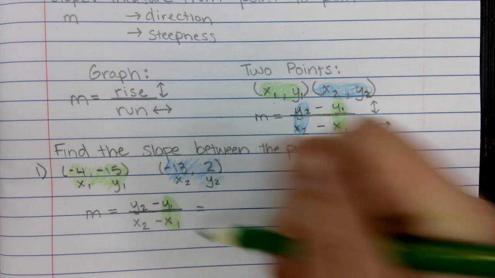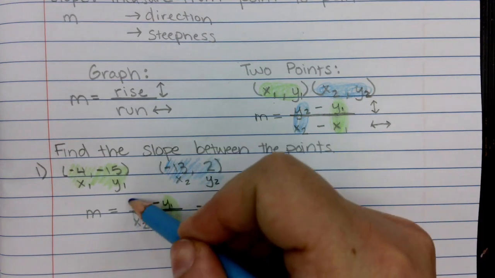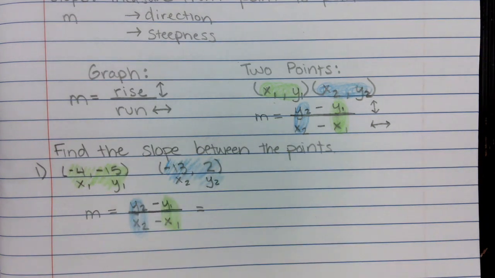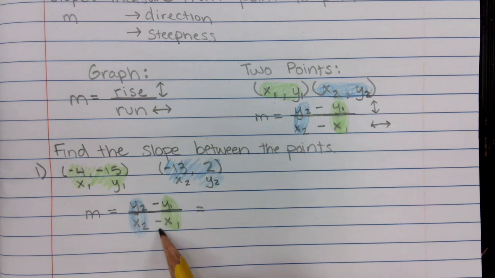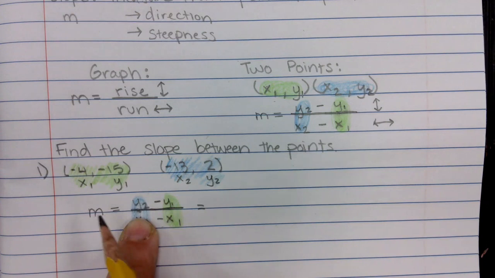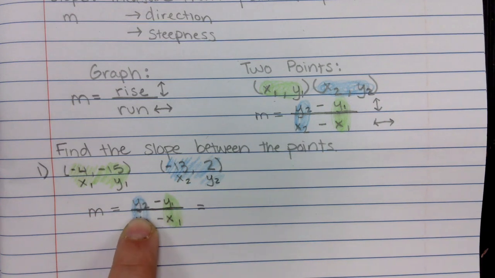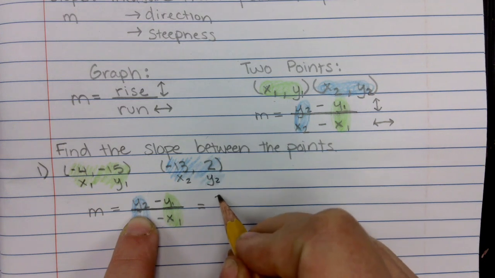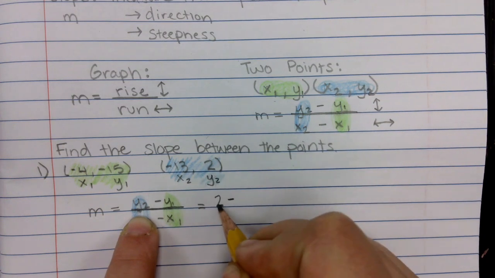Okay, so which one is my y2 out of those 4 numbers we started with? 2. Good, 2 is my y2. So I'm going to start with 2 minus, what is my y1? -15. Now if you write -15 like this, that's fine, but you have to make sure that that minus and that negative look separate. If yours looks separated, you can always put that negative in parentheses. That way you know that this is a minus sign and that's a negative sign. Just to know that they're separated.